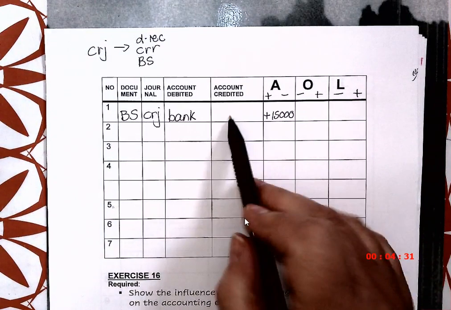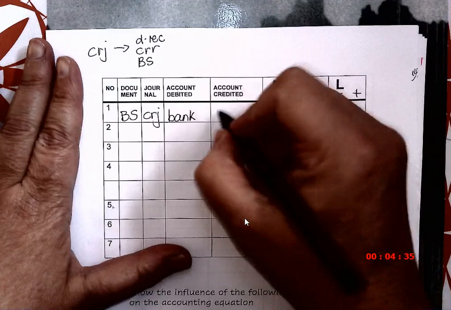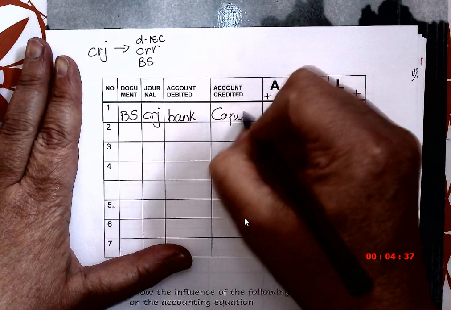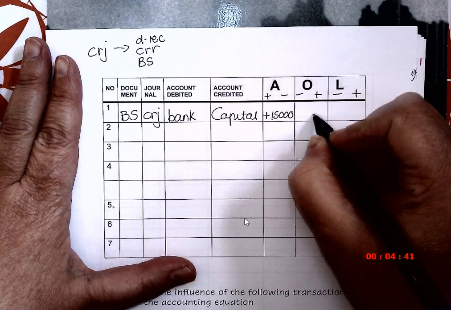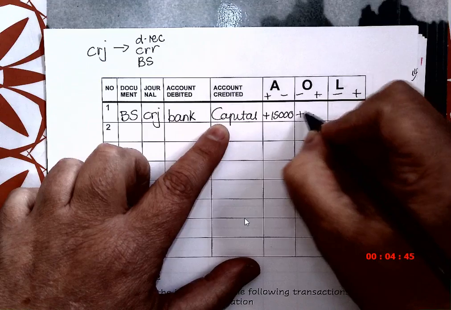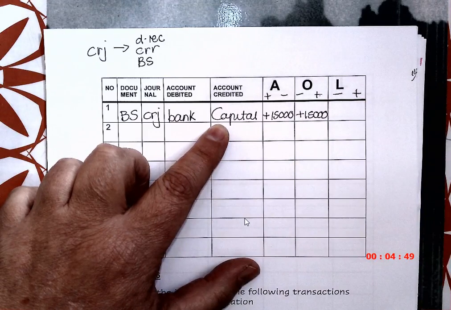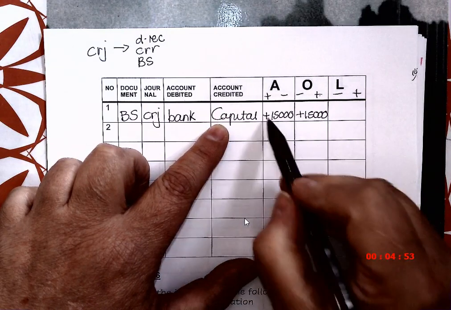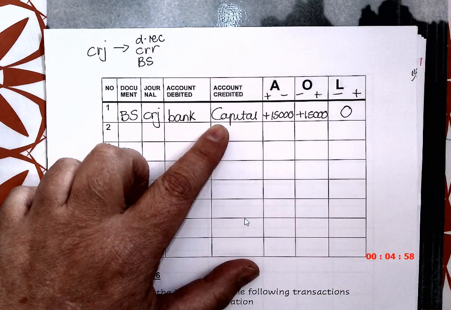Now, what would be credited? Capital. And what is capital? Owner's equity, and it's on the credit side. So it's also a plus. And now can you see? I only have 2 signs in a row. So there's already 1, 2 signs, meaning the third one is a 0.